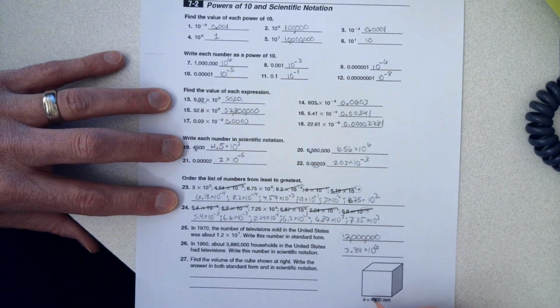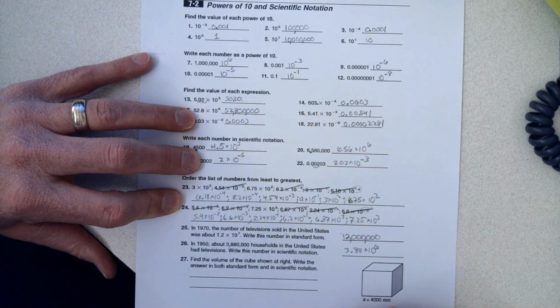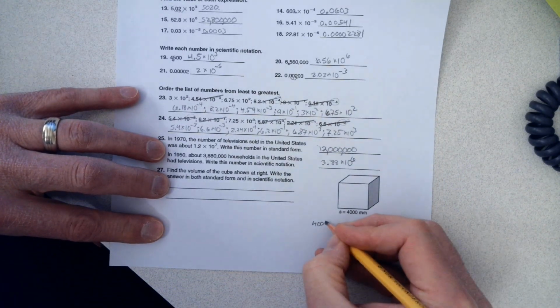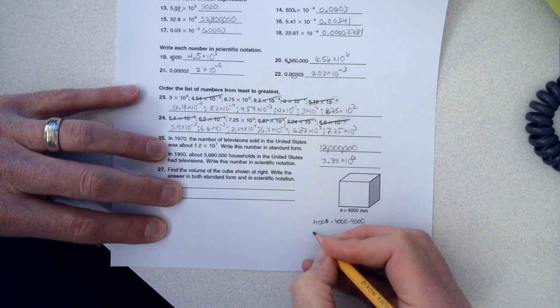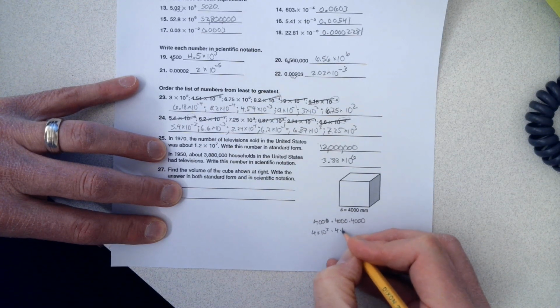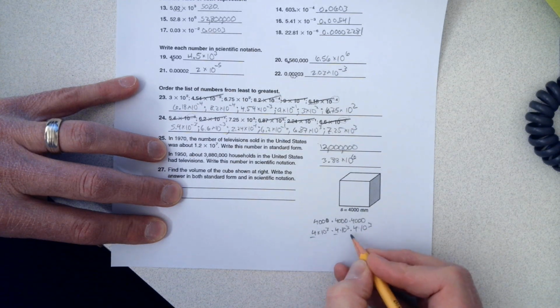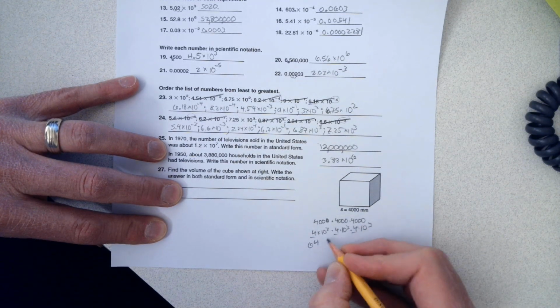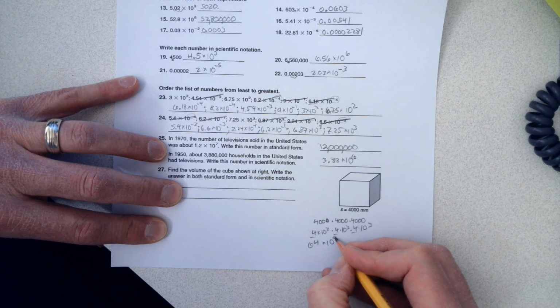Volume of the cube. Volume is length times width times height. In this case, it's a cube, so they're all the same. So I need to do 4,000 times 4,000 times 4,000, or 4 times 10 to the third times 4 times 10 to the third times 4 times 10 to the third. 4 times 4 times 4 is 64. 10 to the third times 10 to the third times 10 to the third, that's 10 to the 9th.